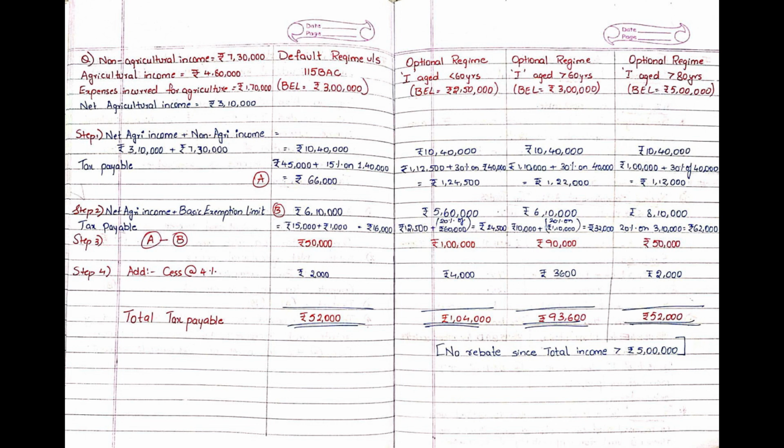Non-agricultural income of the assessee is rupees 7,30,000. Agricultural income is rupees 4,80,000. The expenses the assessee has incurred for agricultural income are rupees 1,70,000. Now, how is net agricultural income calculated? It is total agricultural income, that is rupees 4,80,000, minus expenses incurred for the purpose of agriculture, here rupees 1,70,000. So net agricultural income is rupees 3,10,000. In step 1, we add net agricultural income of rupees 3,10,000 to non-agricultural income of rupees 7,30,000. The amount is rupees 10,40,000 in all 4 cases.